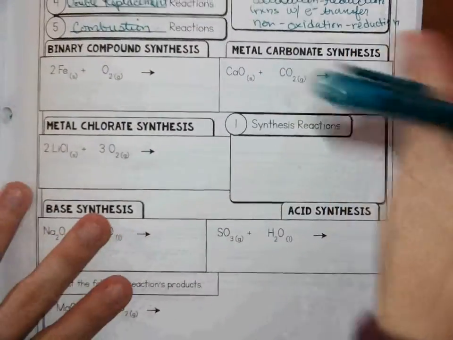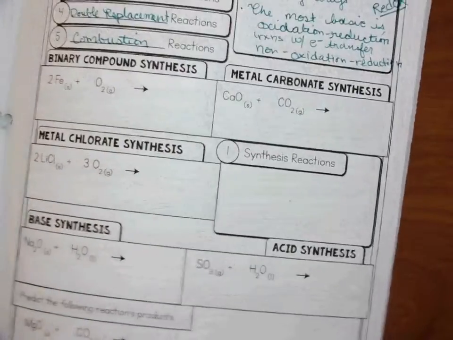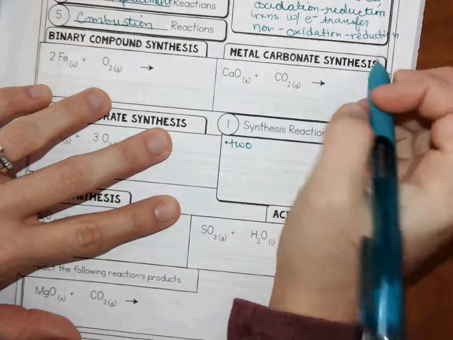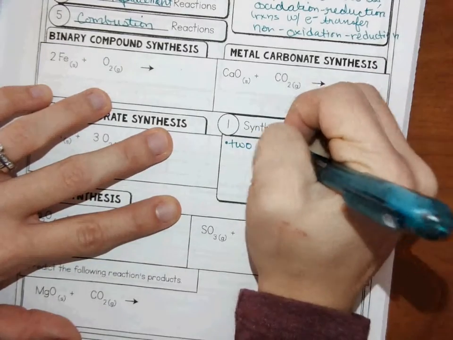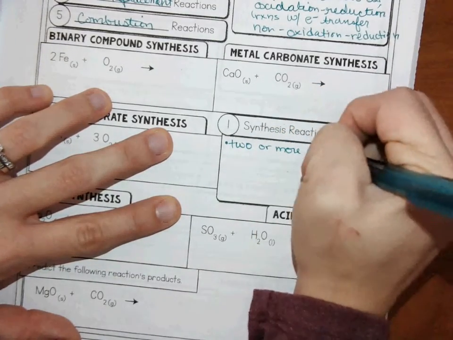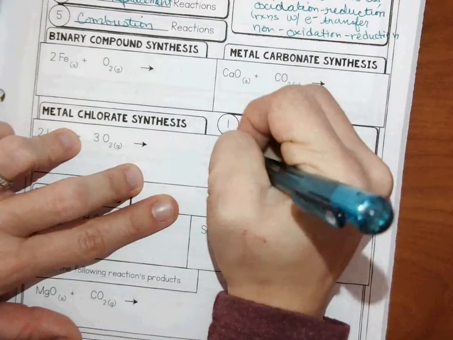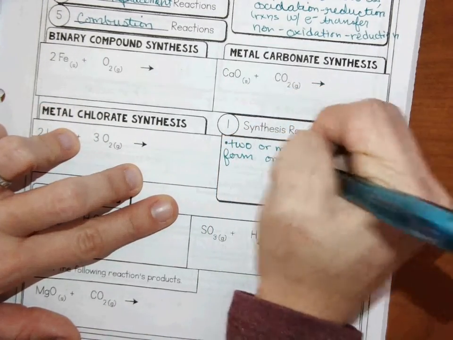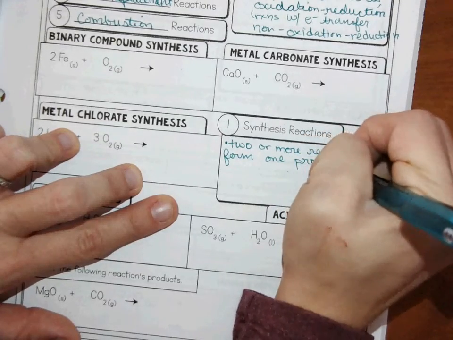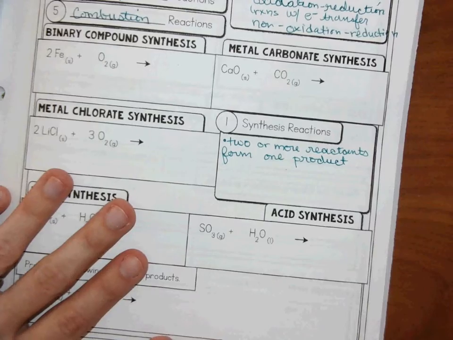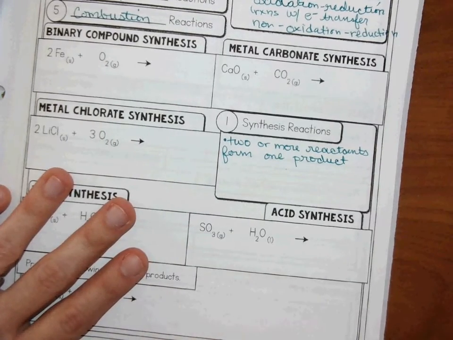So let's first look at synthesis reactions. This is when 2 or more reactants form one product. I like to put this in dating terms.